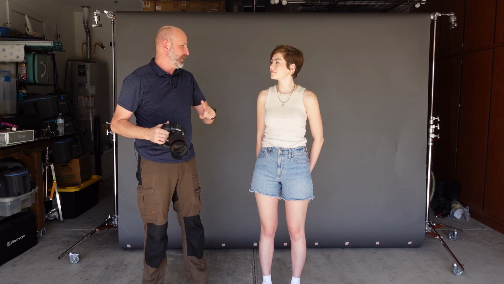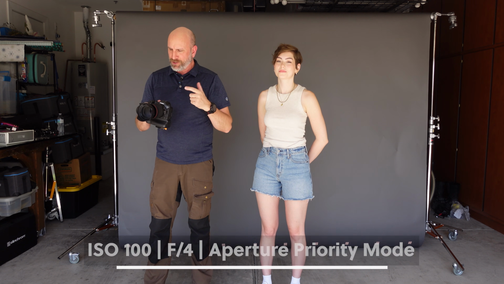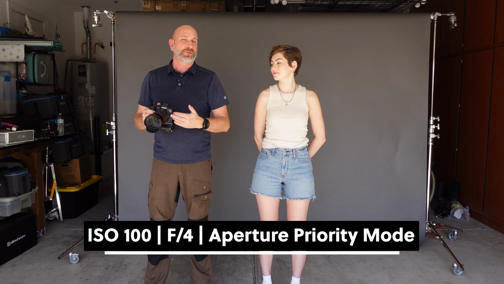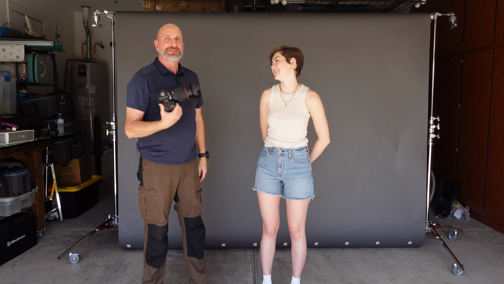So that's what we're going to start with. We're going to start here, then I'm going to show you some other examples. So on my camera, I'm shooting at ISO 100, in aperture priority mode at f4, and then we're just going to shoot here, and I'll show you our results. Are you ready? Yes. All right, let's go.